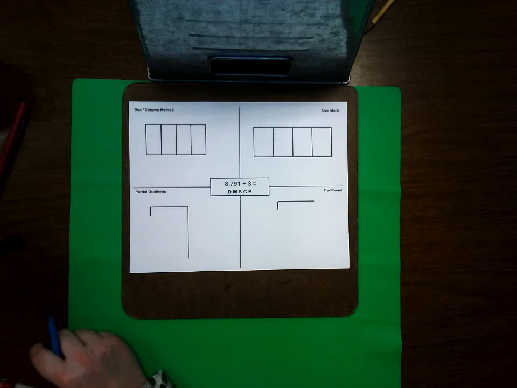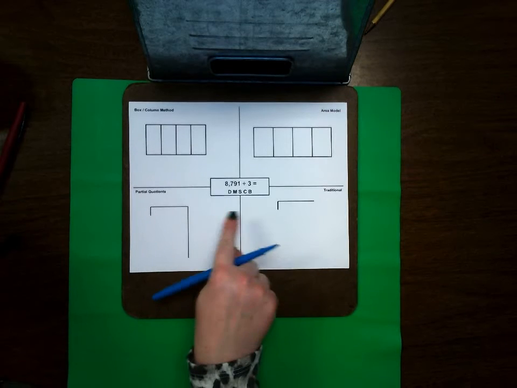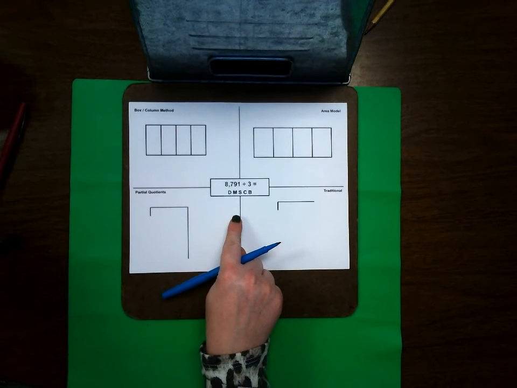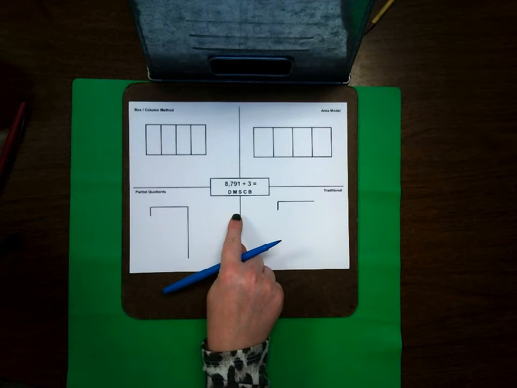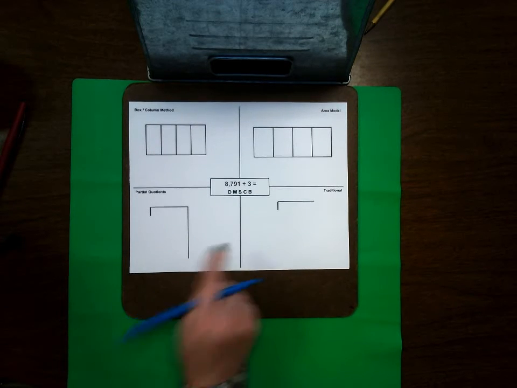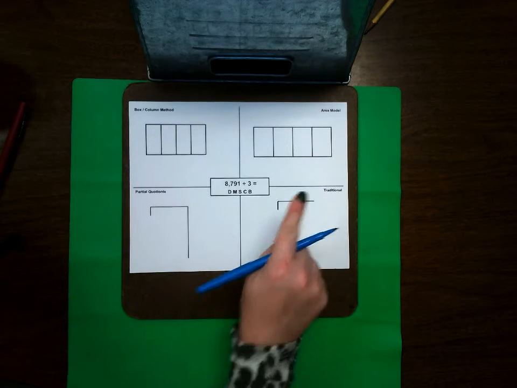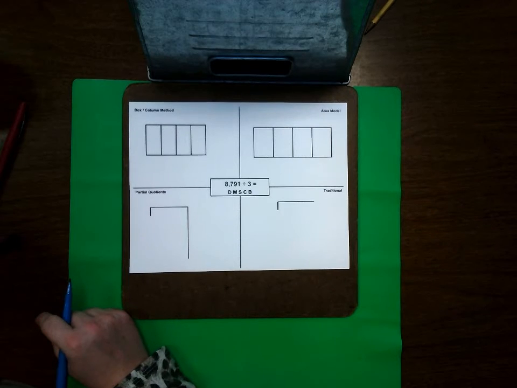Hi students, this is video 2 for our 4-digit by 1-digit long division. So you will want to find this worksheet in your papers, and I mailed it to you. And then once you find this worksheet, we'll work on this together. We are going to do this problem with each of the 4 different methods.